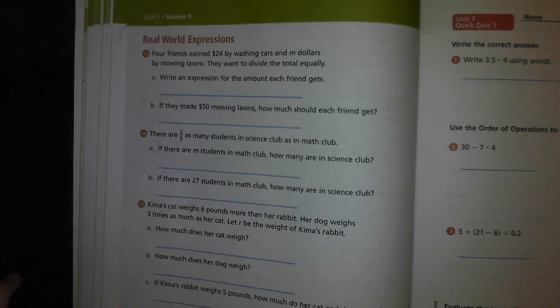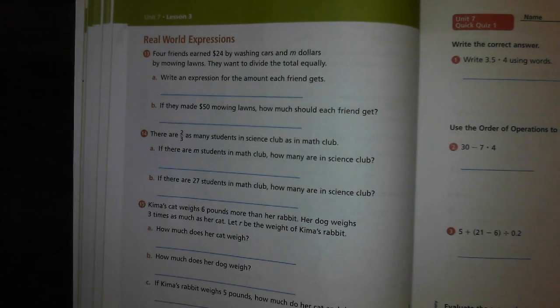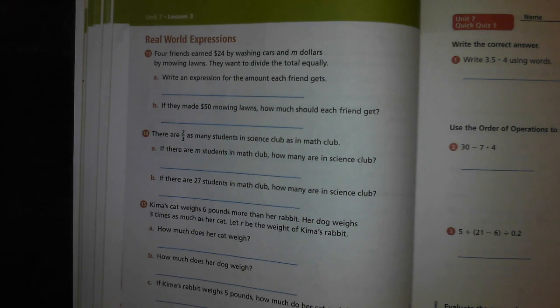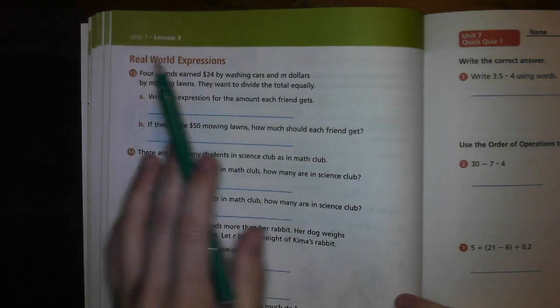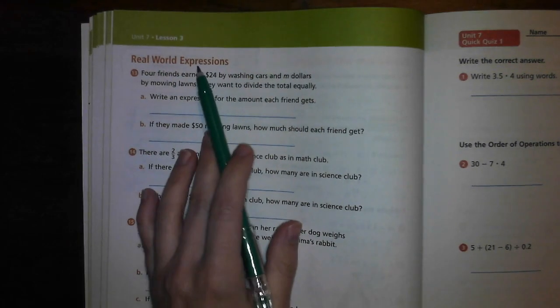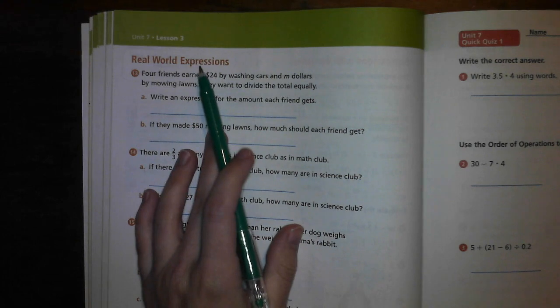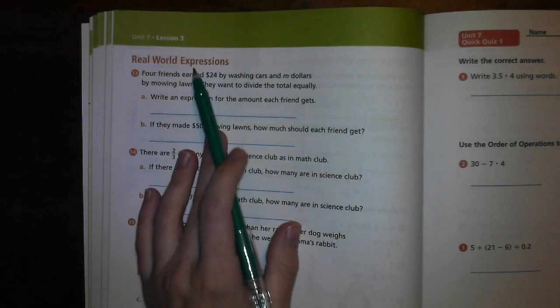Let's look at this in the context of a word problem. I'm just going to make sure that I'm on the right track for this lesson. All right. So these are some real-life situations, real-world expressions. Remember, an expression does not have an equal sign. We simplify or evaluate it. We don't say solve.